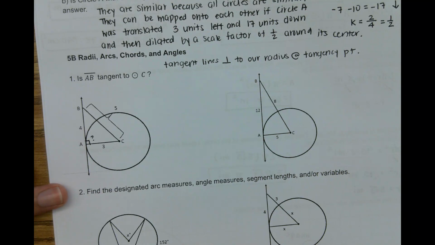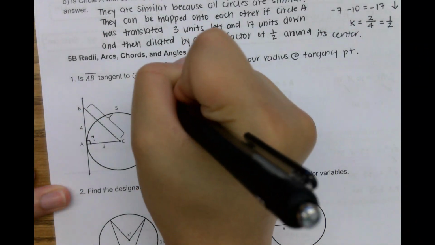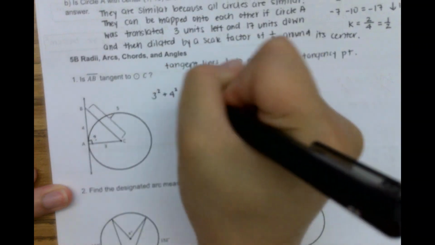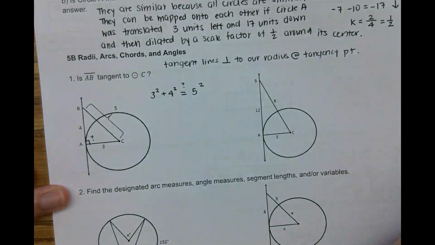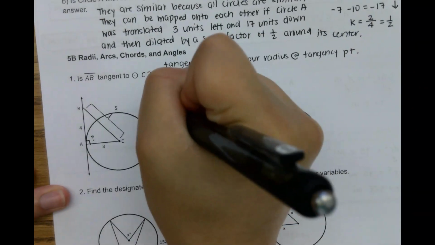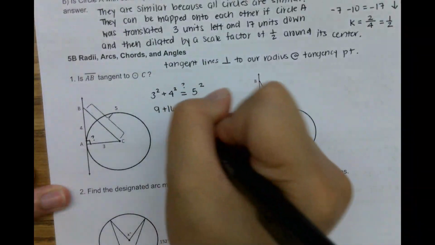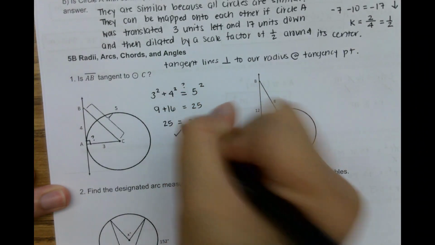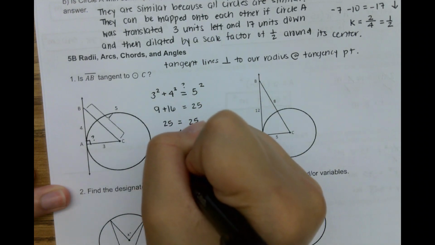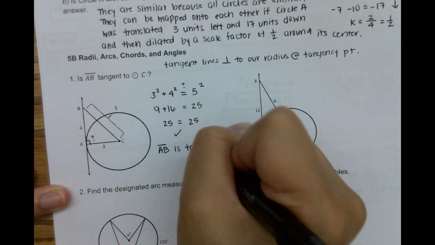So let's see. Okay, so a squared plus b squared, so 3 squared plus 4 squared, does it equal 5 squared? Let's see. 3 squared is 9, 4 squared is 16, 5 squared is 25. 9 plus 16 is 25. Does 25 equal 25? Yes, it is. So that means AB is tangent to circle C.